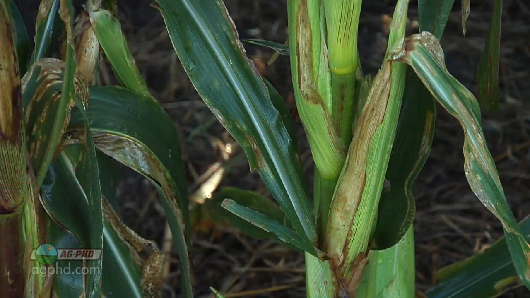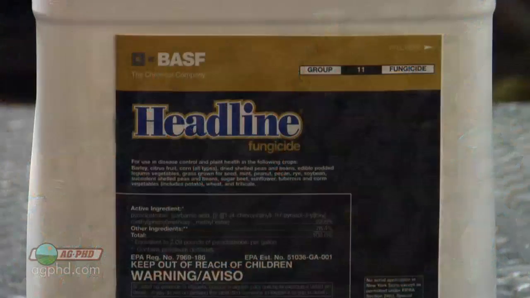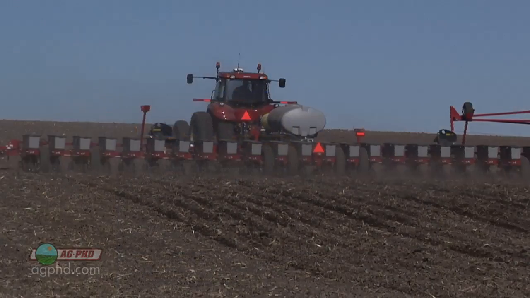Okay, so let's look at all the possible things it could be. So let's say you had disease there. What else can you do? Well, you can certainly use seed treatment. You can certainly put more fungicide right in the furrow. Exactly. We've had a really good response on our farm using some Headline in furrow, and there are other products that could be used too.